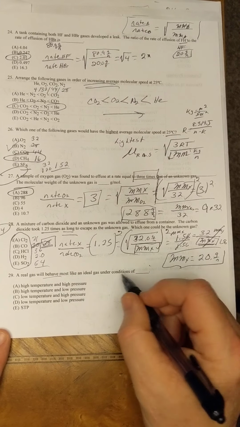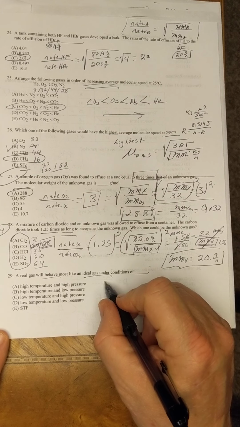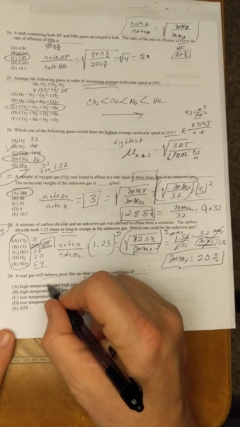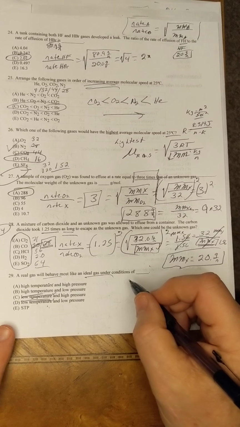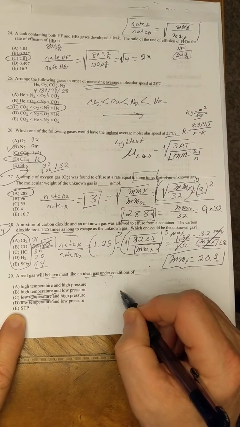Real gases behave most like ideal gases when... well, you want minimal interactions, and you can just think of real-life conditions for a gas. When is a gas more like a gas? At high temperature or low temperature? Well, at low temperature, gases start attracting to each other and they freeze, or they become a liquid. So low temperature is not ideal conditions. That's what happens on different planets at low temperatures. You'll have oceans of carbon dioxide or oceans of oxygen or nitrogen. So we want high temperature.